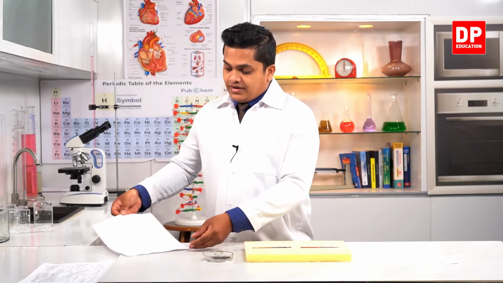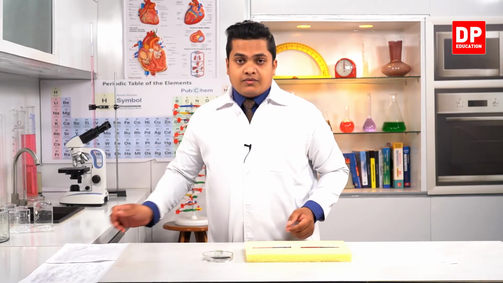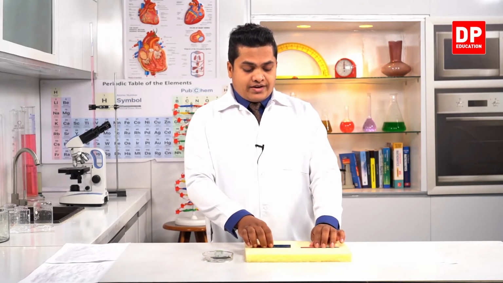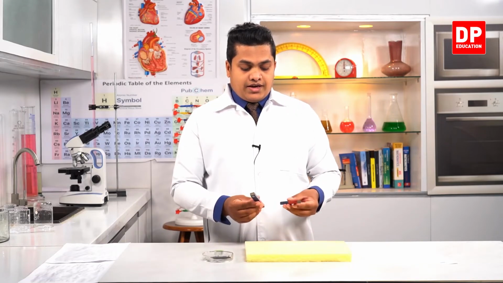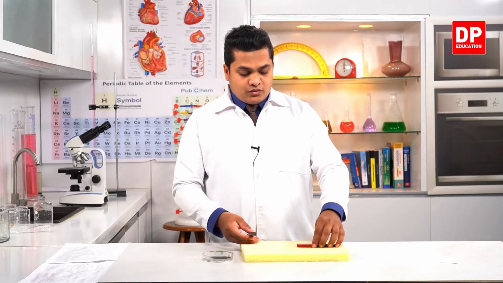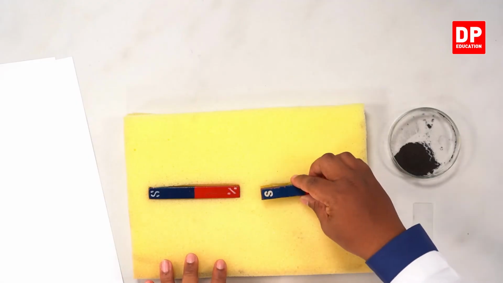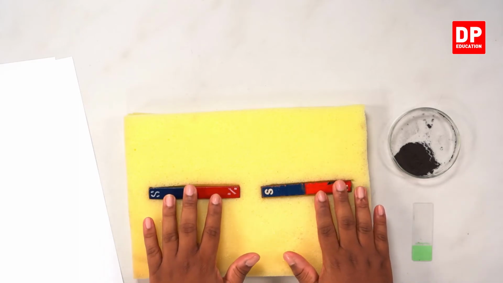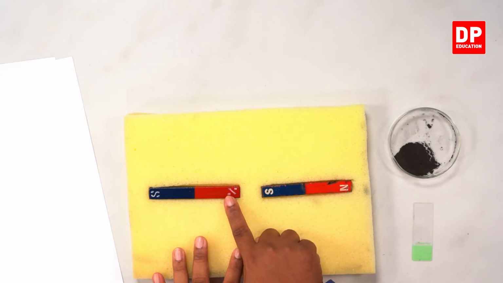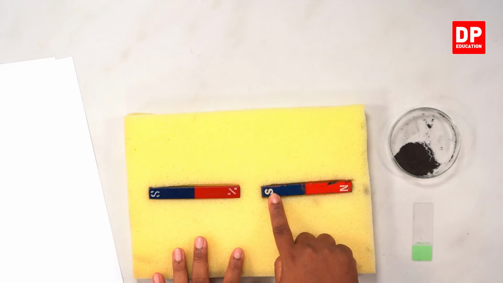So now I'm going to keep it in this place and do the activity. Our activity is really simple. How to conduct this activity? I have 2 magnets like this. First of all, I am going to place the 2 magnets so that the unlike poles are facing each other. So here the north pole is facing towards the south pole.